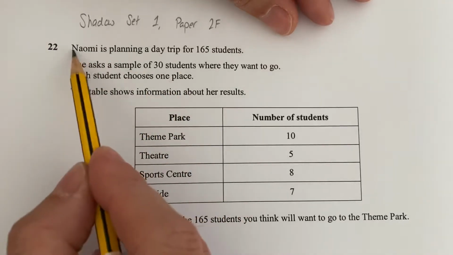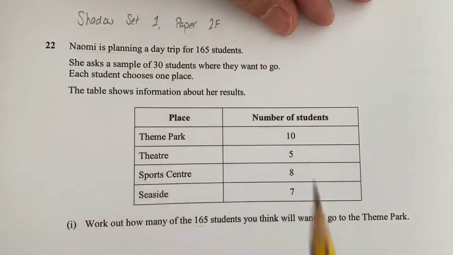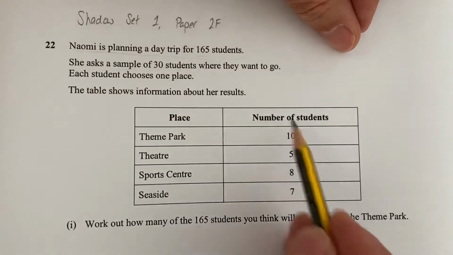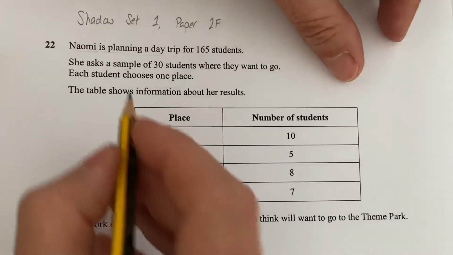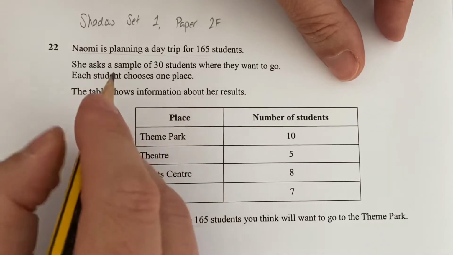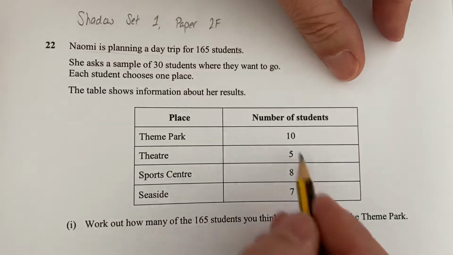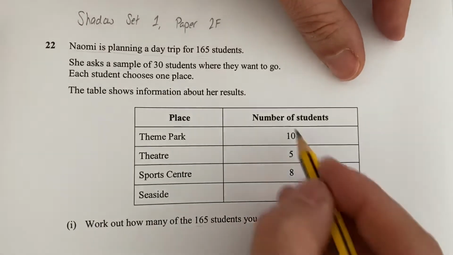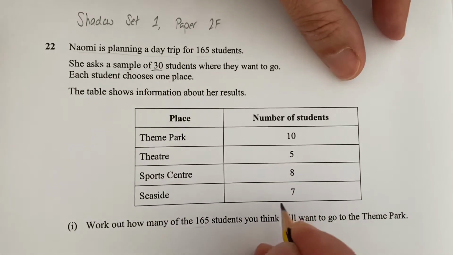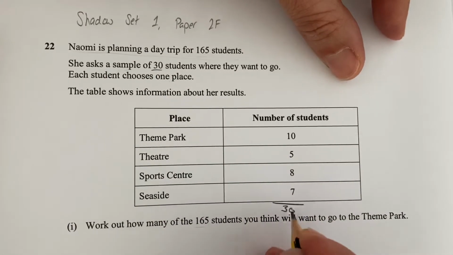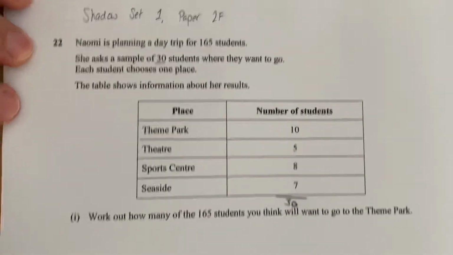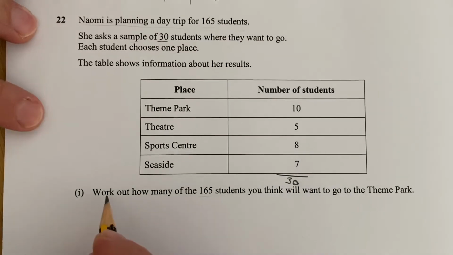Okay, so 165 students are the number of people going on the trip. Naomi asked a sample of 30 students, and these are her results. So it tells us in the question that she asked a sample of 30 students. So that's these people here. Sometimes it tells you what this adds up to in the question, sometimes it doesn't. So if it doesn't, you're going to need to add this lot up. However, we know that it definitely adds up to 30 because it tells us in the question. So there's the first bit done.